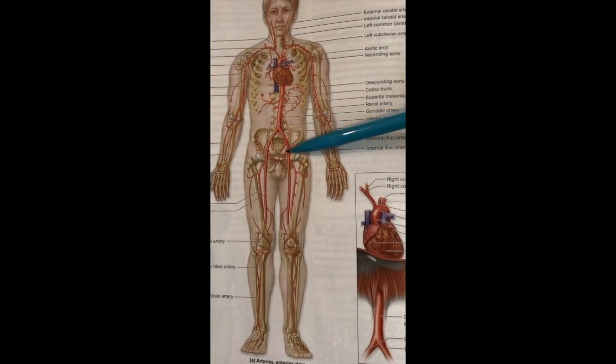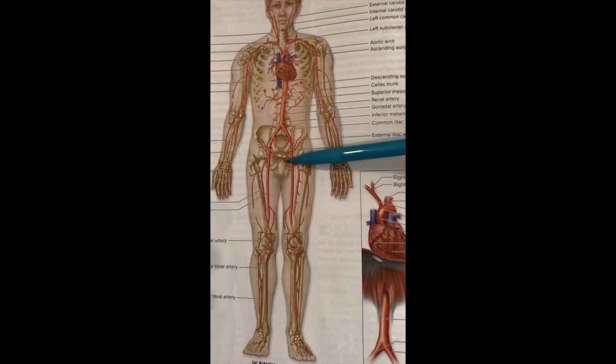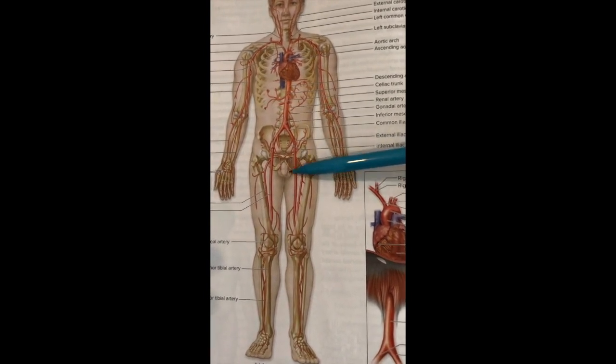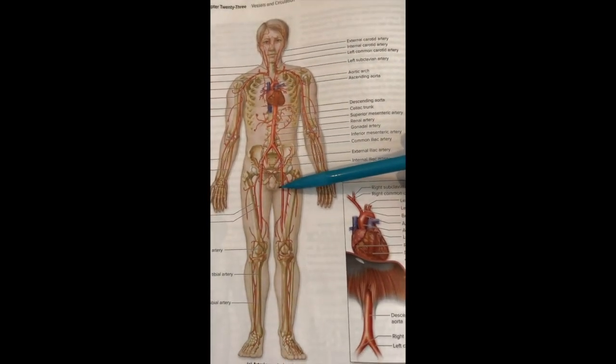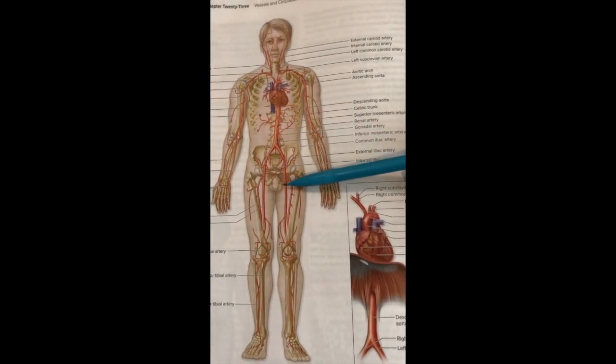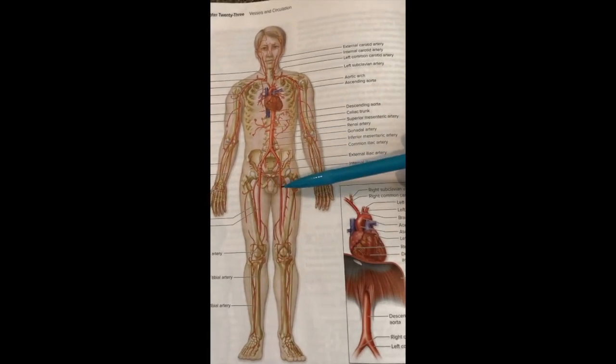left testicular artery. It would pass underneath the inguinal ligament and be a part of what's called the spermatic cord, and it would go to the testes. But you would just say left testicular artery into the capillary bed in the left testicle.